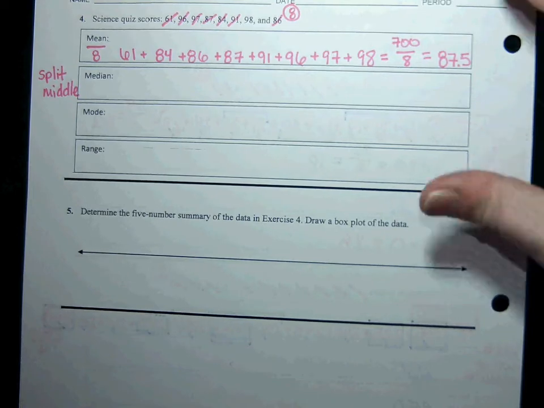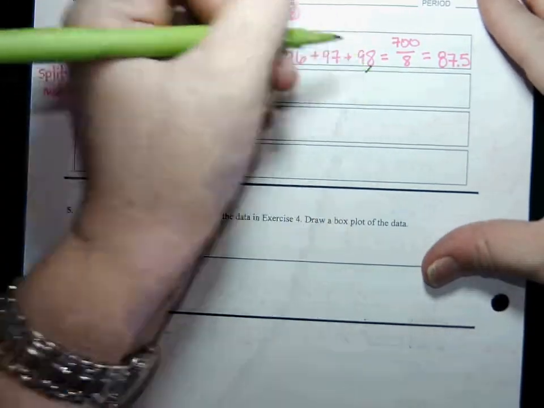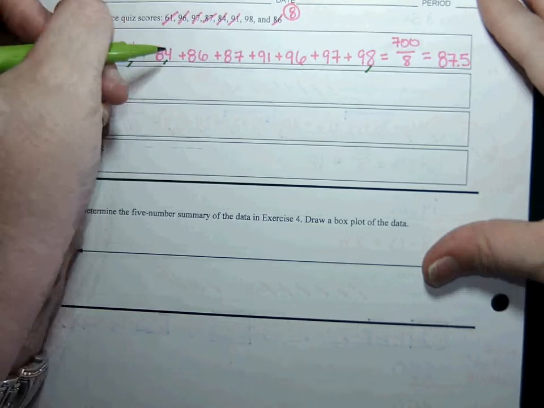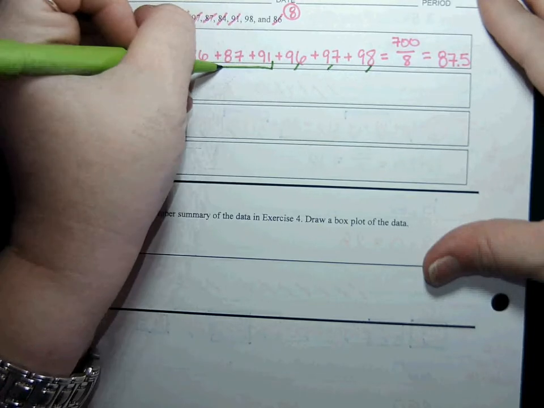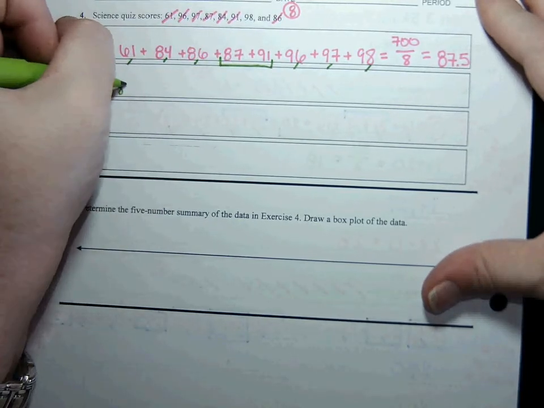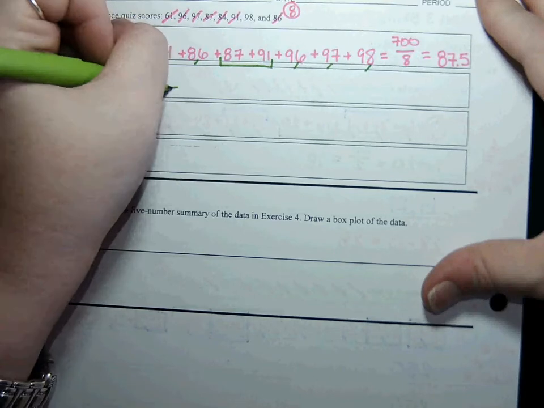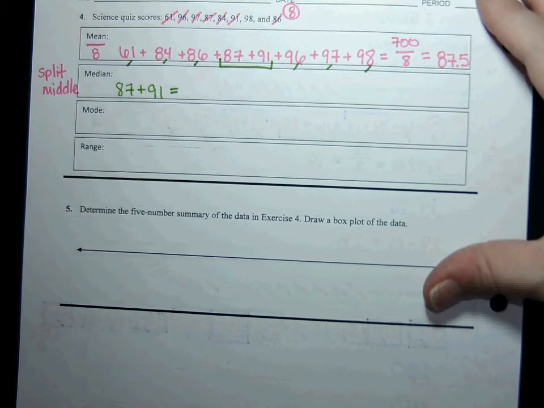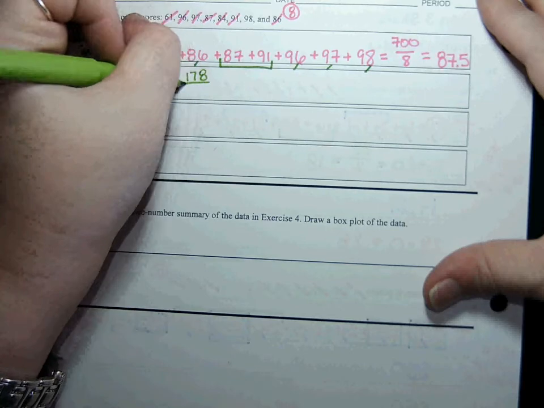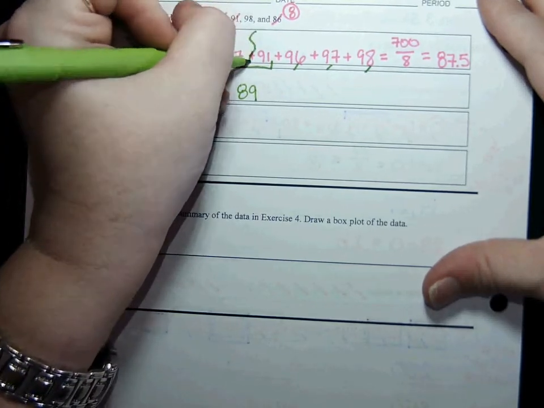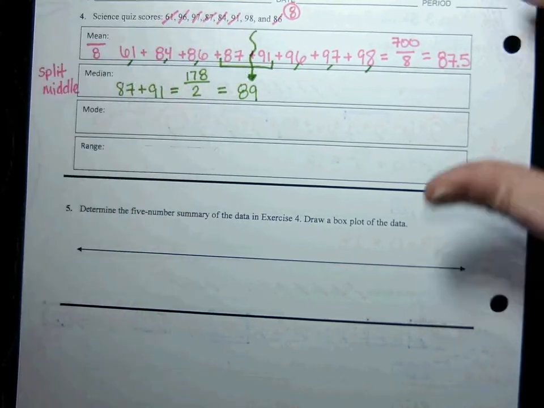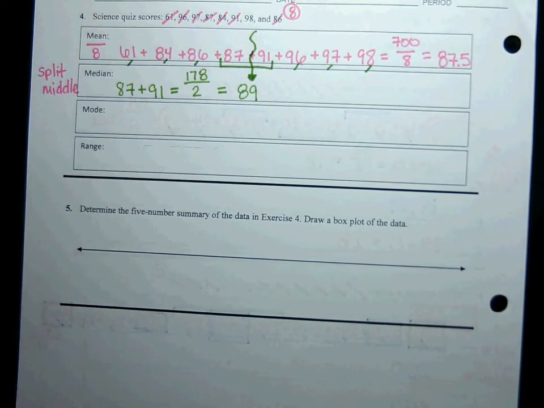All right, your median. You have to mark off your ends. It's an even number, so we're going to split the center. 84 and 97, 86 and 96. So you have 87 and 91. So 87 plus 91 gives you what? And 178 divided by 2 numbers gives you what average? There you go. Here is your median. And so right here, you want to draw a line down and say, this is where it's going to split. It gives you the visual.